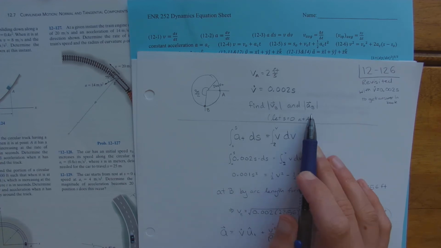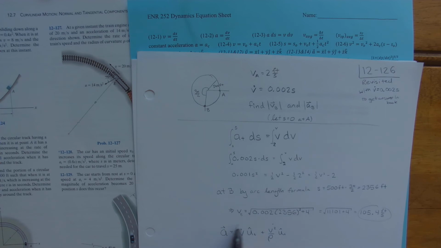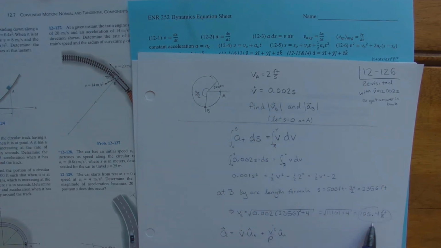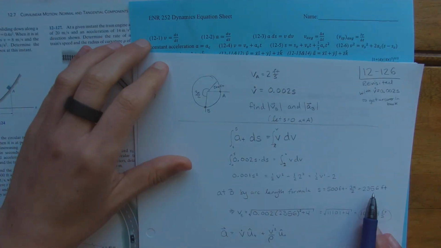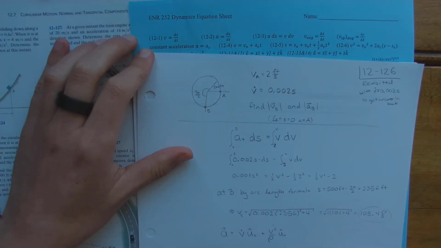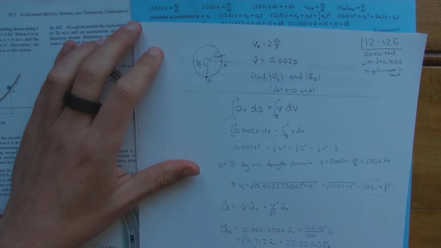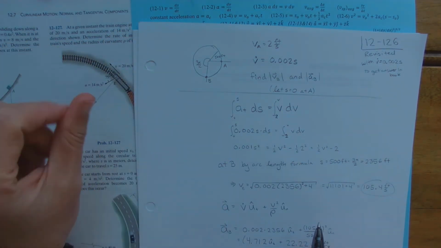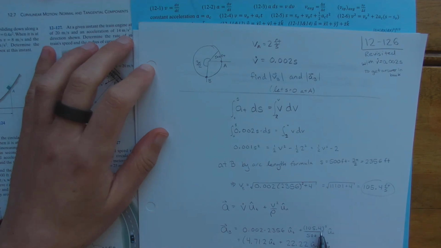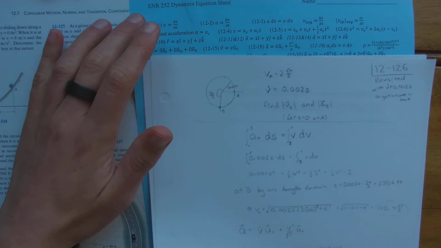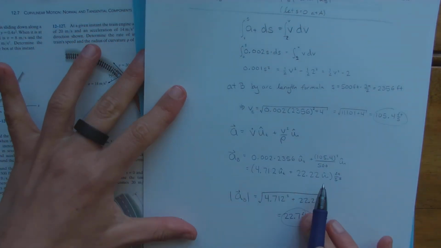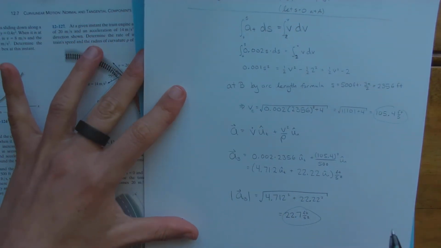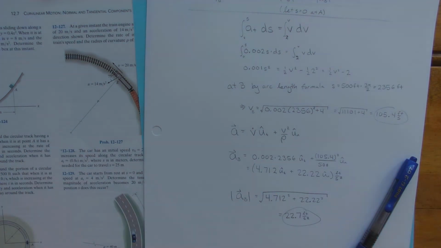And then we also want to find the magnitude of the acceleration, so we have our acceleration vector here. I have v dot here. I take the value that I have for s at point B and plug that in here. That gets me v dot, which is 4.712. Then I have v squared divided by rho. Here's my v, so I square that, I divide it by the radius of 500, and then to find the magnitude of the acceleration, I square each of these, add them together, take the square root, and I get 22.7 feet per second squared.